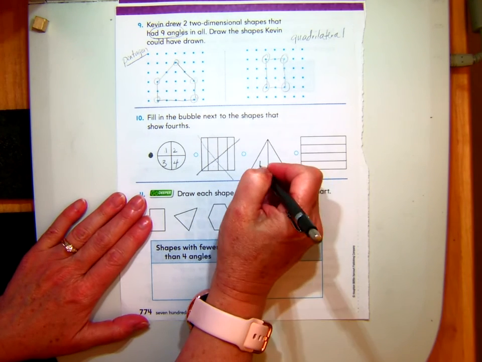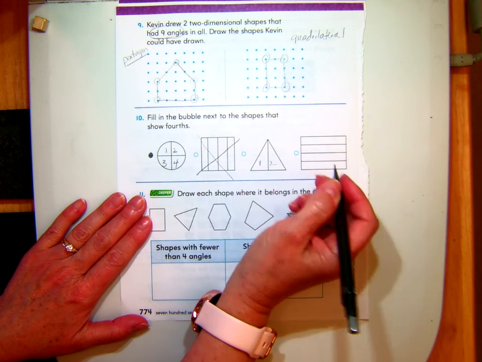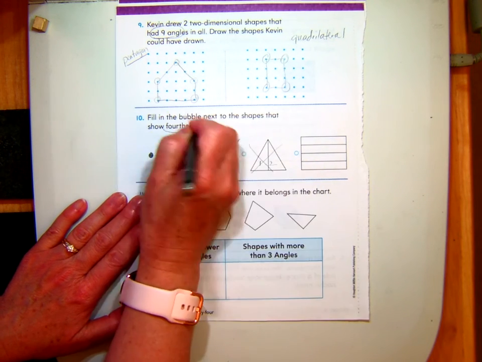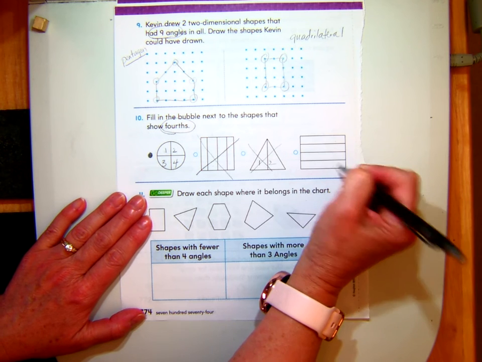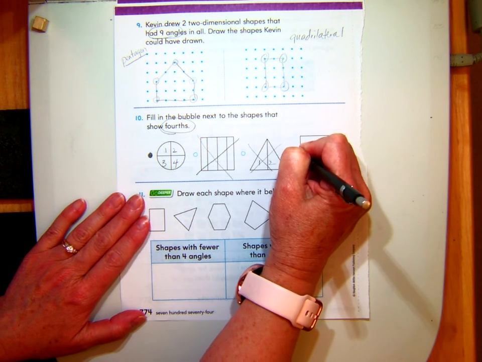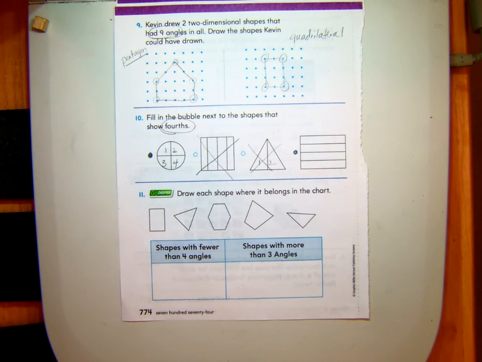This one has 1, 2, so that's a half. It's not that one because we're looking for fourths. This one has 1, 2, 3, 4, and are they equal sizes? Yes, they are, so that one is also fourths. When you're doing this, make sure that if they are not equal parts, it does not count as fourths. They have to have equal parts in order to be considered a fourth.